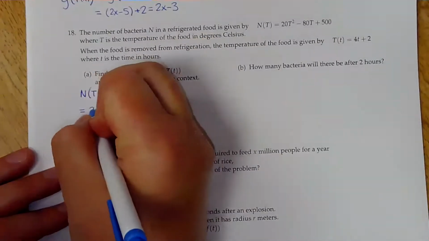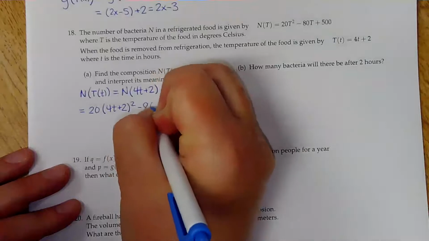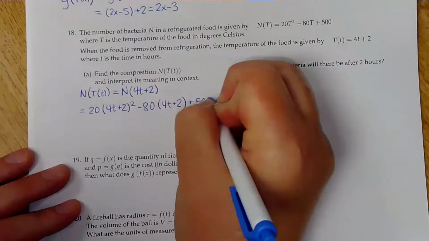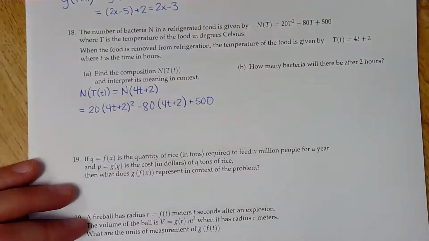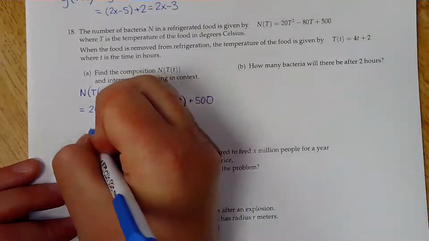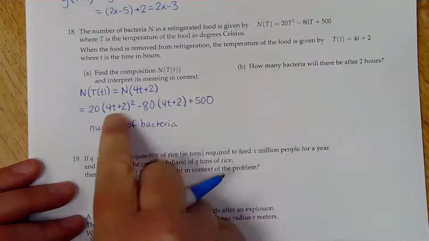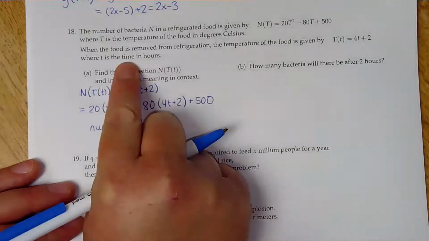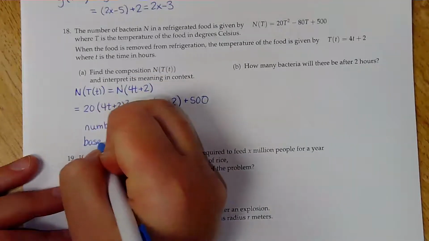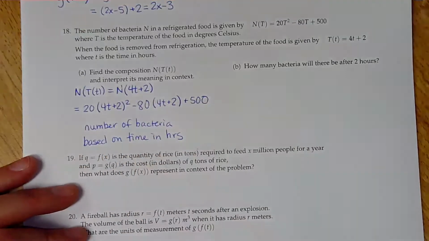which is going to give us 20 times the quantity 4t plus 2 squared minus 80 times 4t plus 2 plus 500. And then to interpret this in context, we're going to be finding N, which is the number of bacteria. And our formula has a whole bunch of little t's, and little t is the time in hours. So we're going to be finding the number of bacteria based on time in hours. Okay, so that would be an interpretation of what this formula will do.